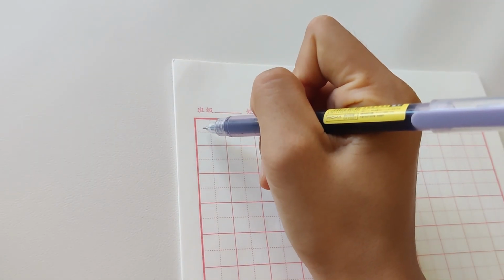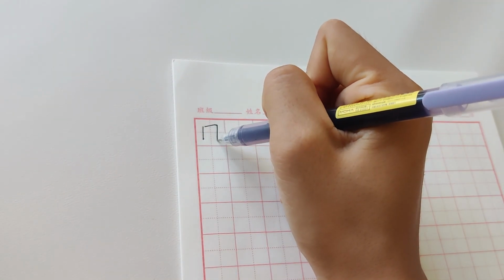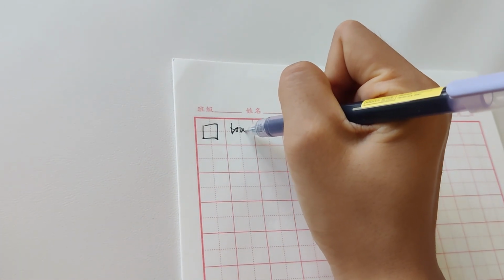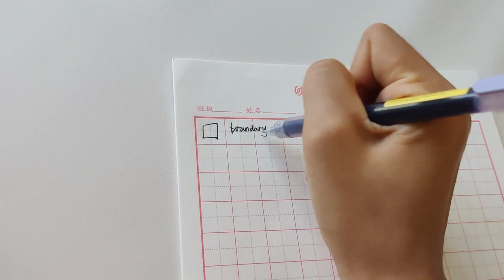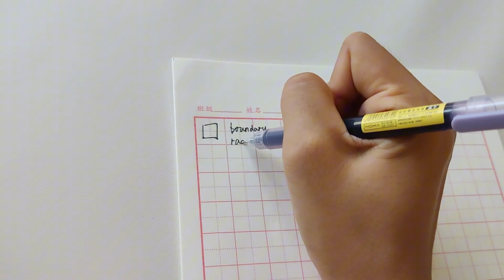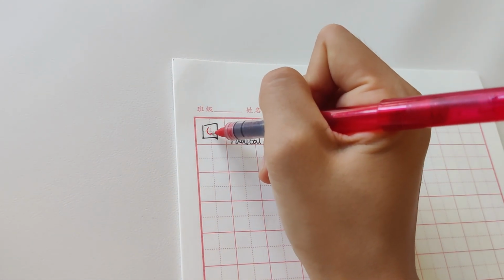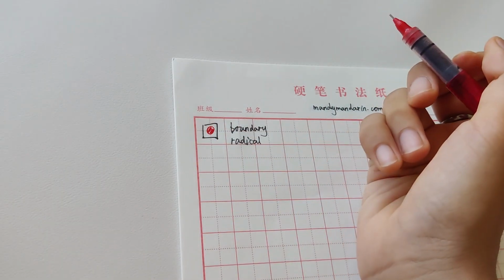It's a very, very big square. It represents the boundary. So everything else, the other parts, they will be inside.